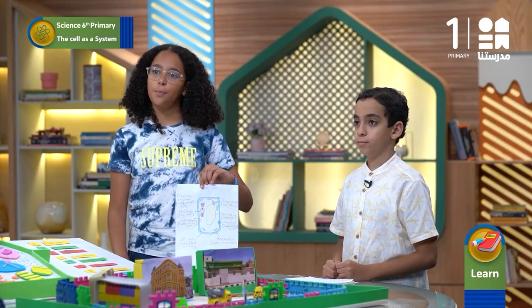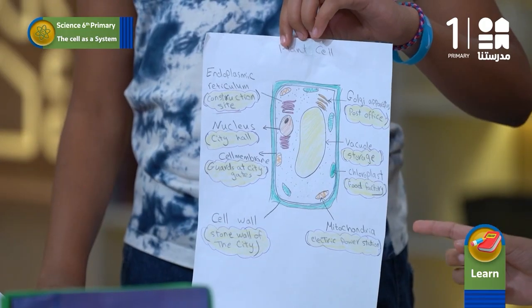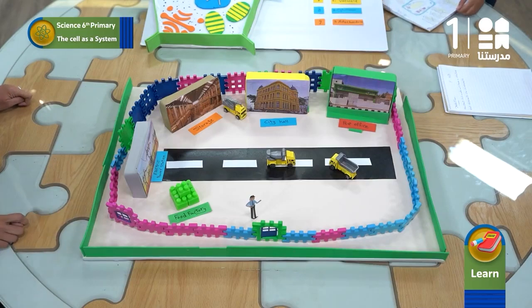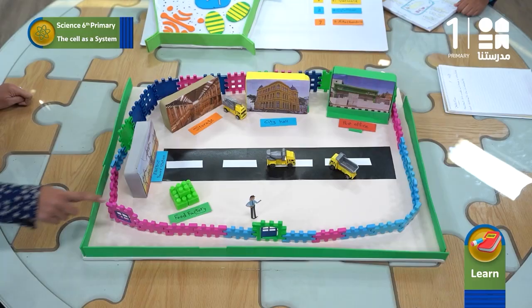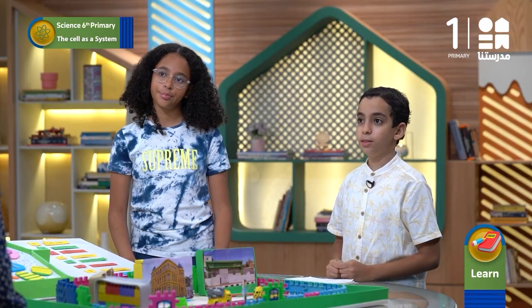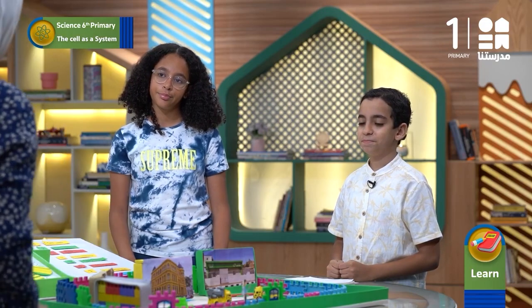Excellent, my dears. Now you can explain your model of the cell city. We choose the plant cell. We agree to draw the parts of the cell first. Could you tell me what this part represents? This is the city wall. And what about this? This is the city guard. Perfect. What are these buildings?